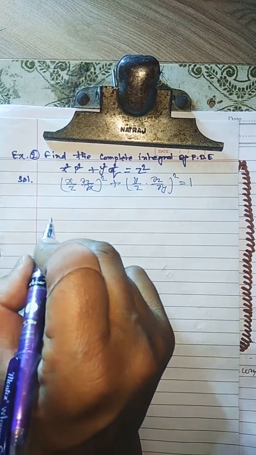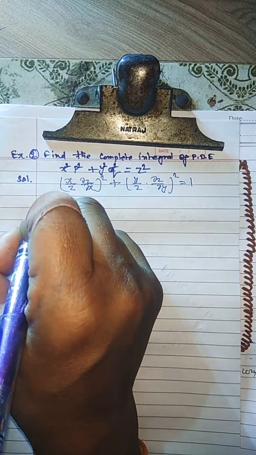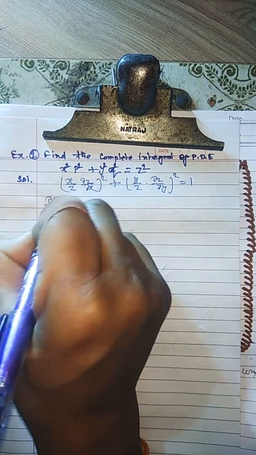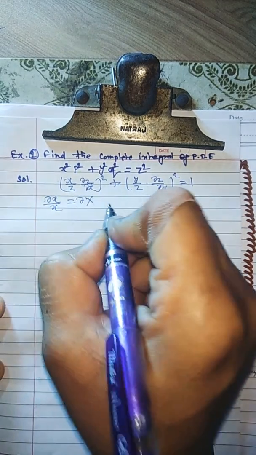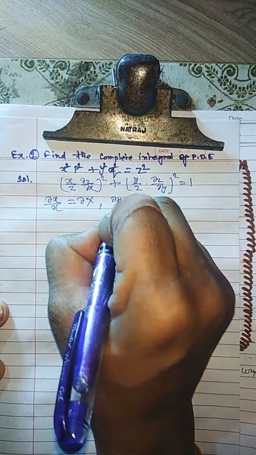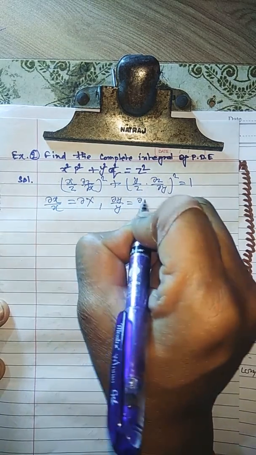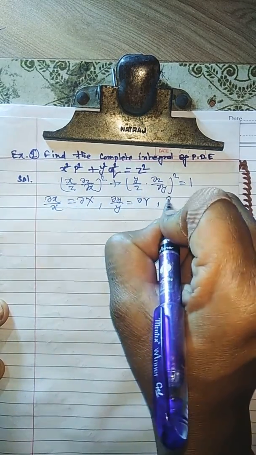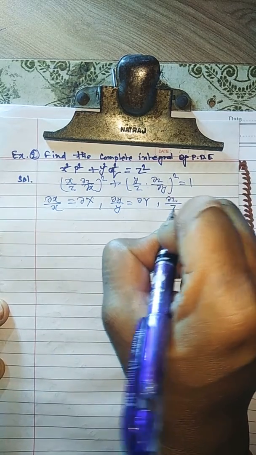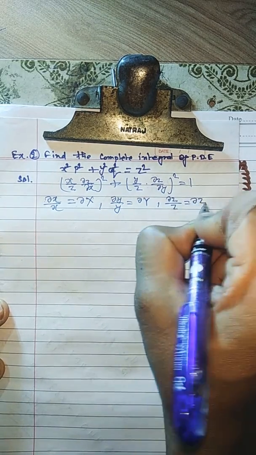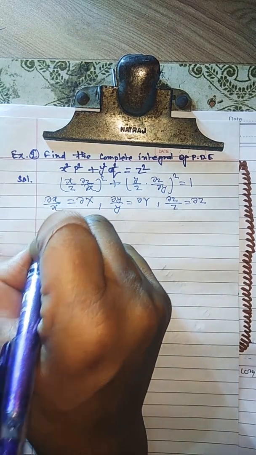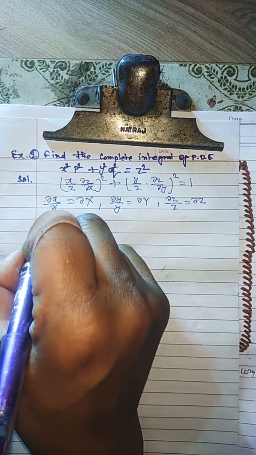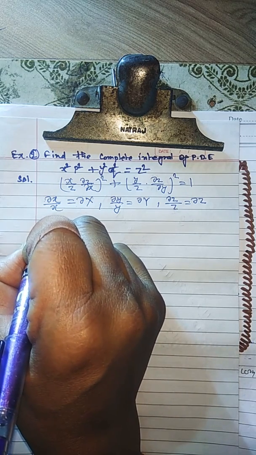Okay, now we have three substitutions. One, del x upon x equal to del capital X, del y upon y equal to del capital Y, and del z upon z is equal to del capital Z. Okay, now when we integrate this, what do we get here?